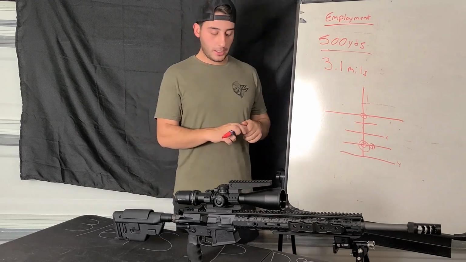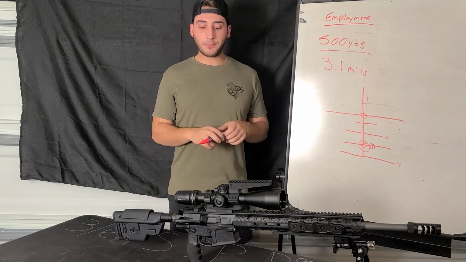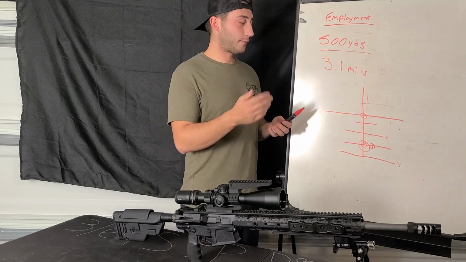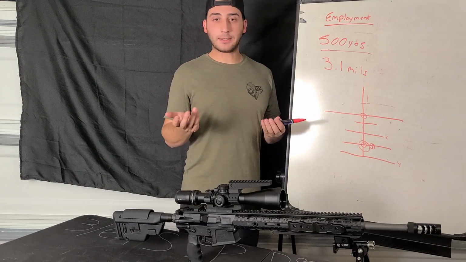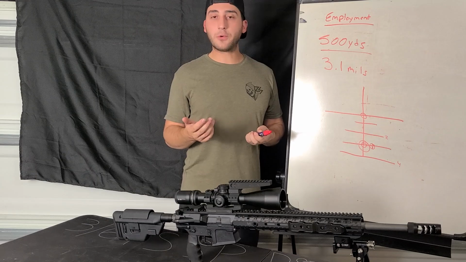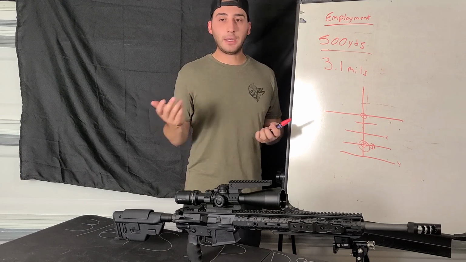All right, so that's basically how you would employ your scope. And now we've kind of moved on from optics. That's pretty much everything you need to know about the optics to get started. We may go a little bit more in depth into how everything works later, but that's pretty much all you need to know.